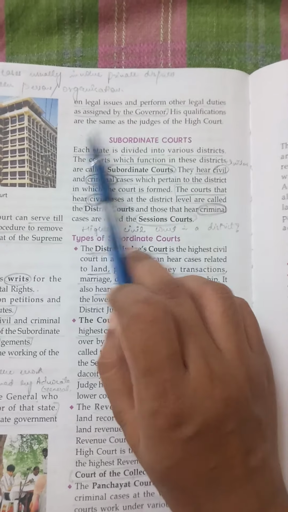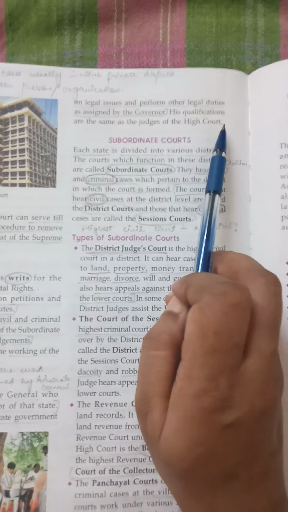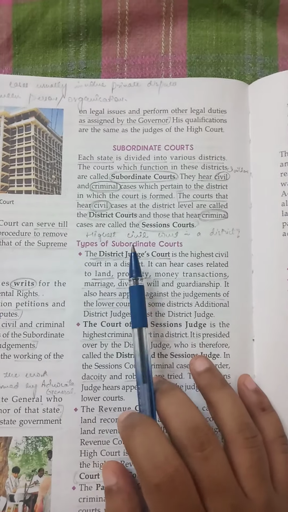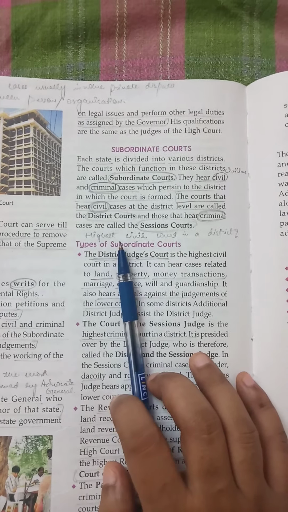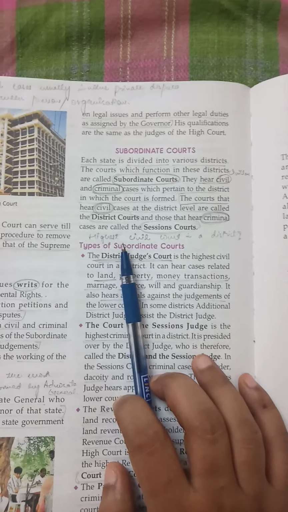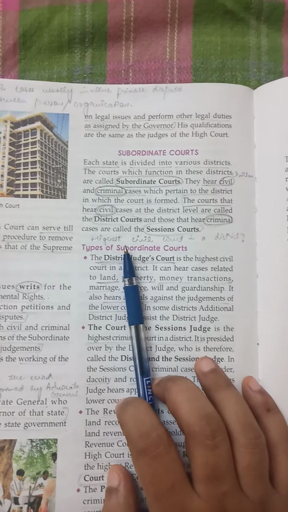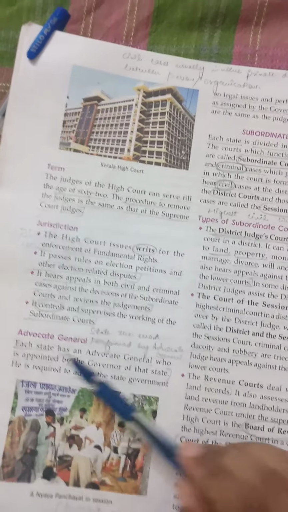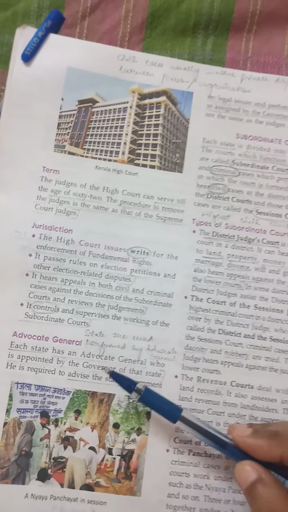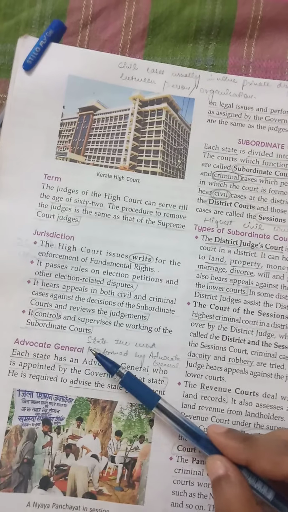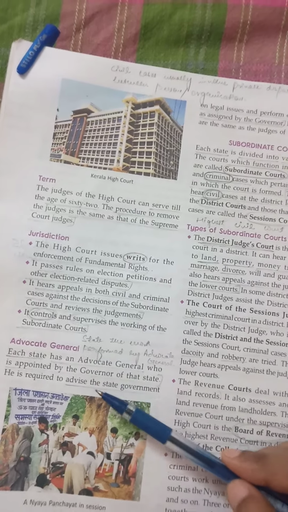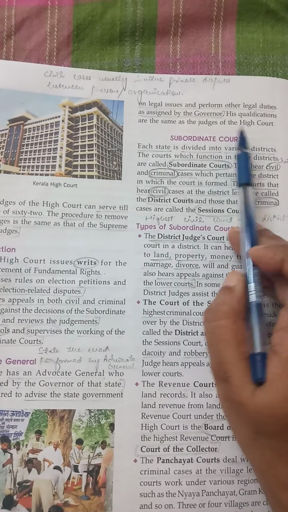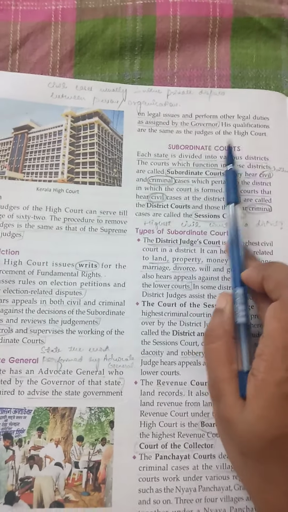His qualifications are the same as that of the judges of the High Court. So basically, just as in the Supreme Court, when the president needs any kind of advice, he takes help from the judges of the Supreme Court, in a particular state, the one who advises the government on legal issues is the Advocate General, and he or she is appointed by the governor of that state. And his qualifications are similar to those of the judges of the High Court.